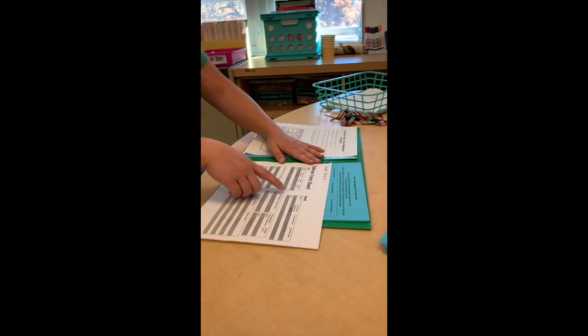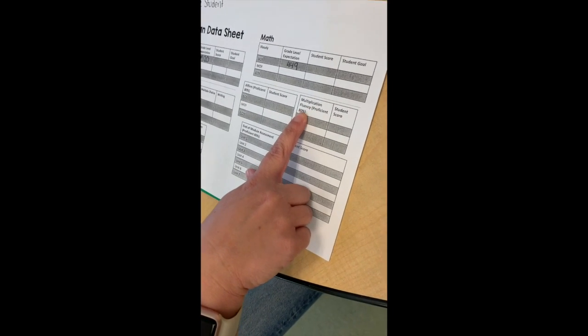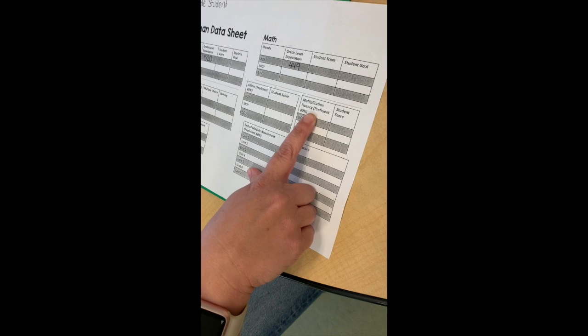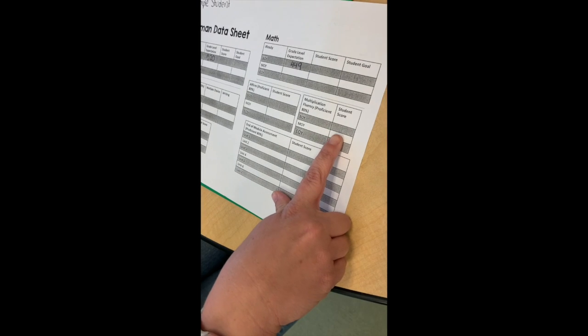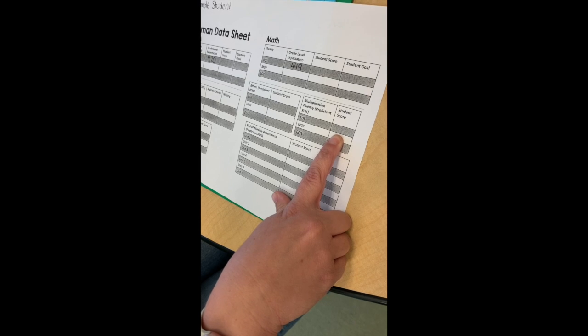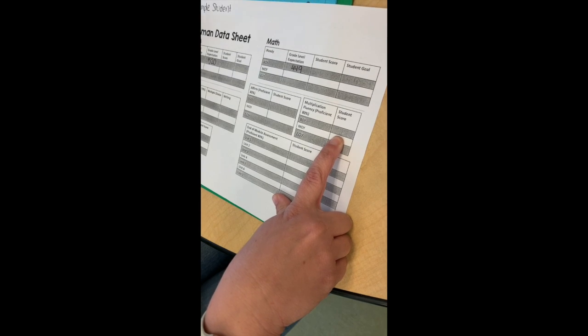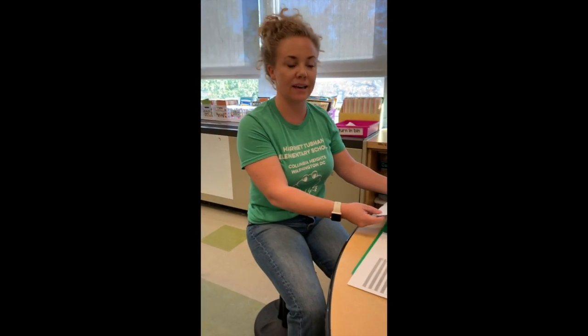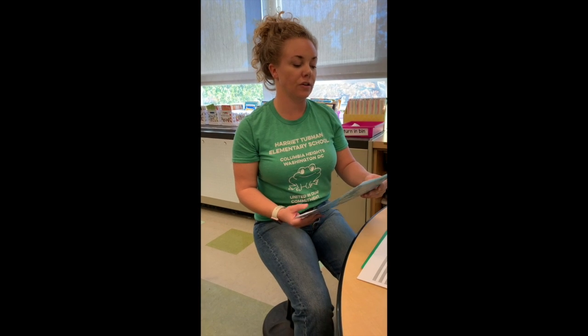On the data sheet that Mrs. Alexander already showed us, we have a math score on this side, and you will see a box that says multiplication fluency. The proficient level is 80%. Your student score is located here. Take a moment to locate that on your child's paper. Once you have found that, you will probably notice that it is maybe not as high as you would like it to be, and that is okay because we are just beginning learning multiplication in third grade.